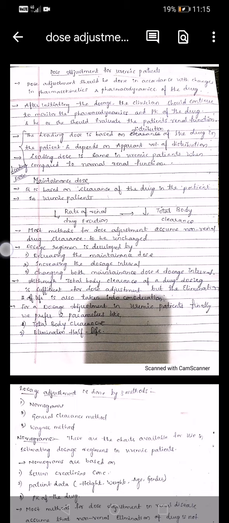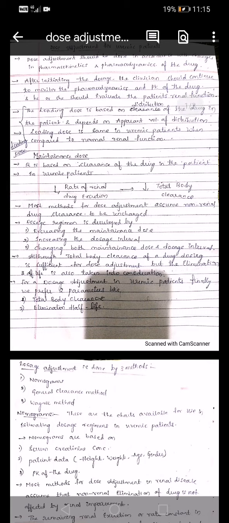Next, coming to the maintenance dose. You already know what is meant by the maintenance dose. After giving the first dose, that is the loading dose, how the drug is distributed in the body and how it is cleared from the body indicates the maintenance dose. So this maintenance dose is based on the clearance of the drug in uremic patients. In uremic patients the rate of renal excretion is lower, as well as the total body clearance is also lower, because as renal function is very low, automatically the clearance rate will also be very low.